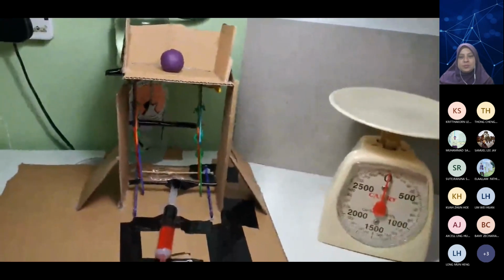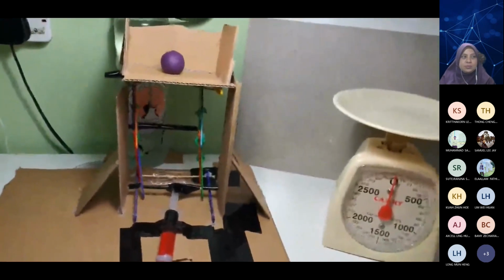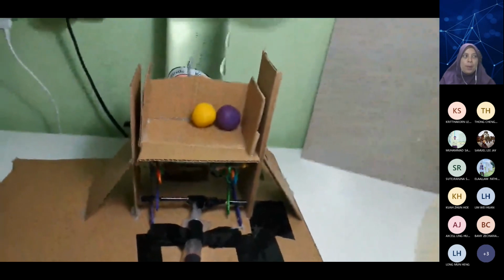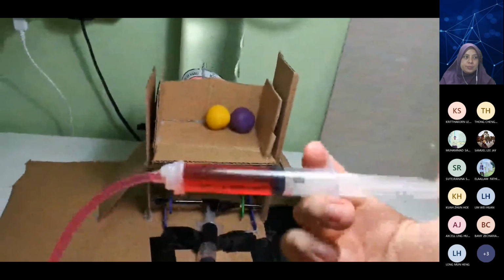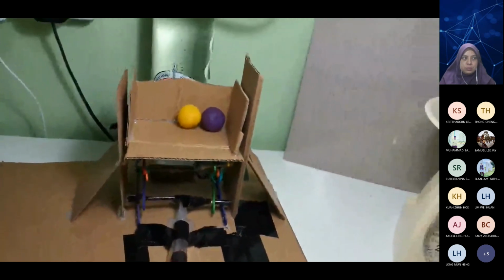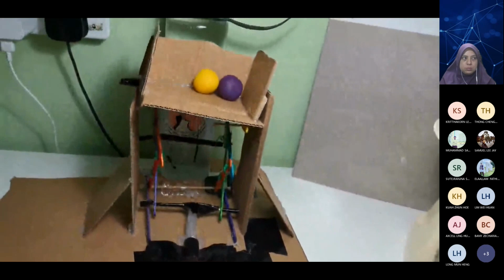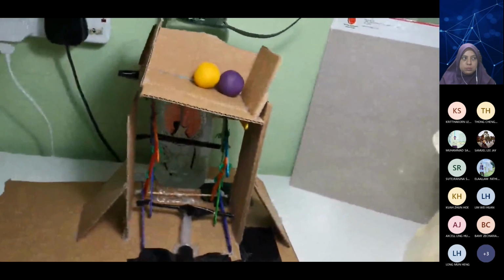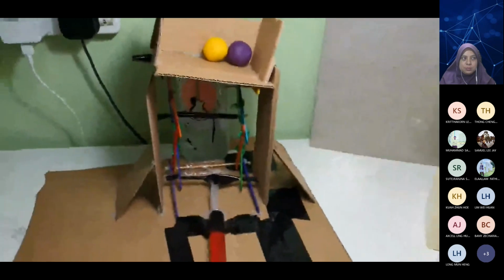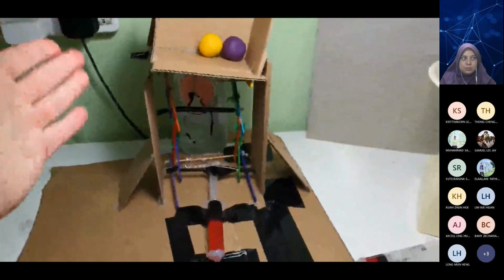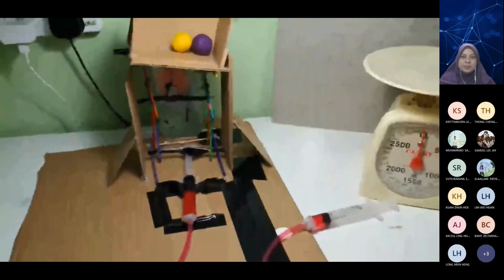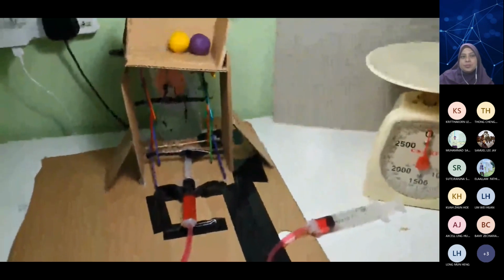I'm going to add more weights just to prove that this really works. Let me demonstrate this contraption with 40 grams. The pressure will be exerted. Let's see what happens. It goes up, it goes up, it goes up, and it works. That's all for me. I have demonstrated how it works. I've shown some weight. Thank you very much. That's all.